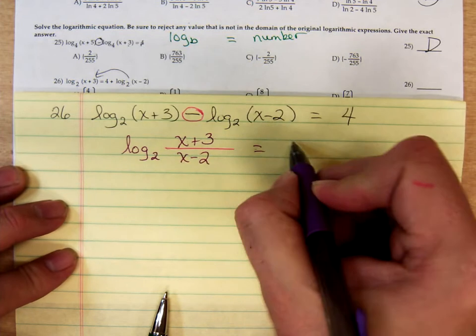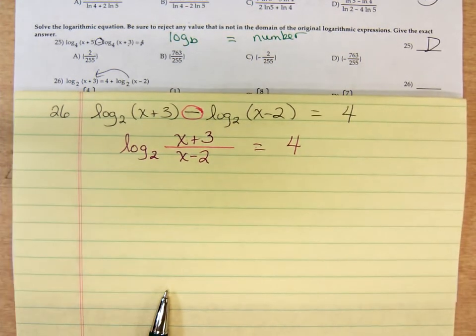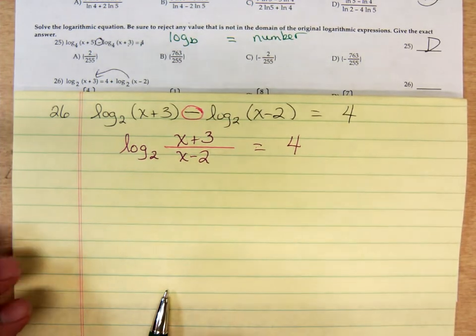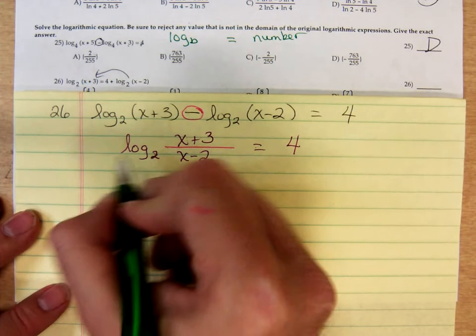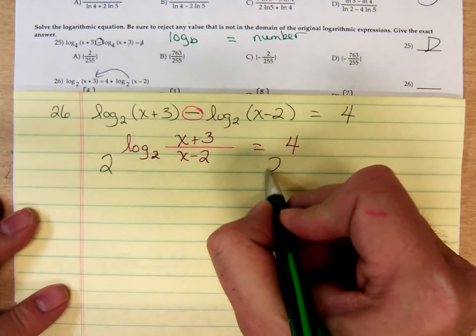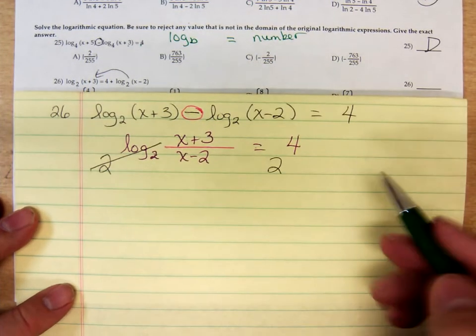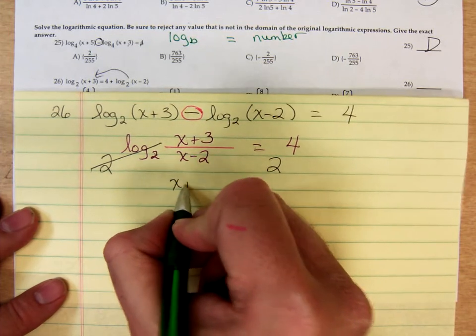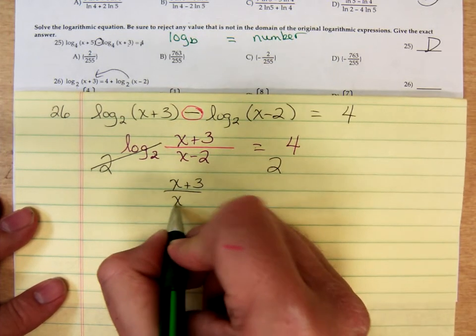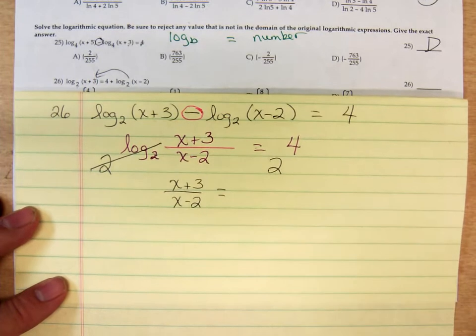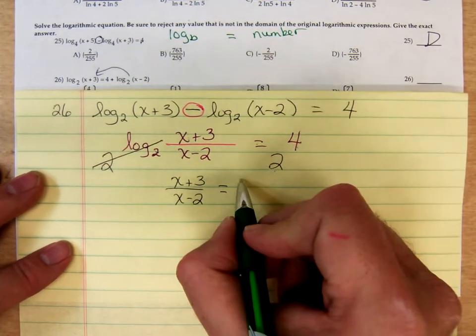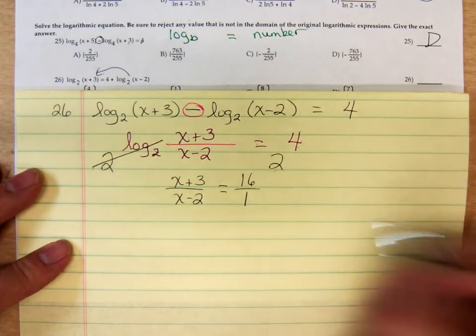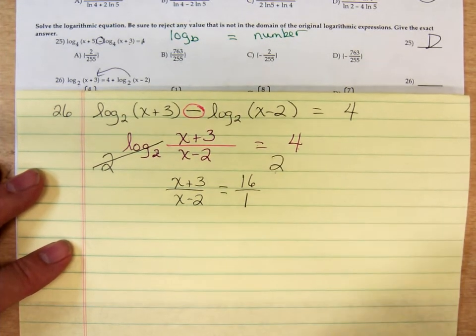And now it's in the form logarithm equals number, so let's cancel out the logarithm. How? This logarithm base is a 2. Let's put a big 2. That'll cancel it out. And we have x plus 3 over x minus 2. Don't say 8, 2 to the 4th is 16. Oh wow, this one is very similar to number 25, isn't it?